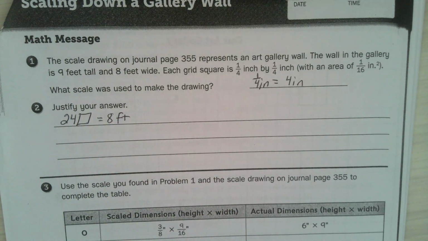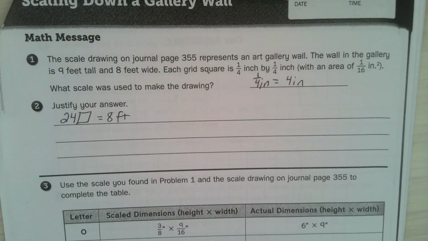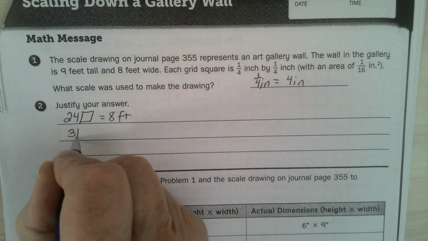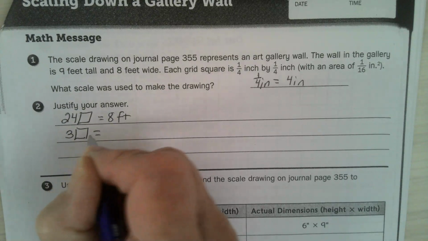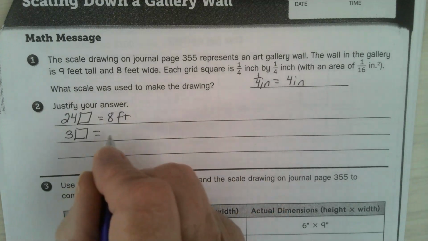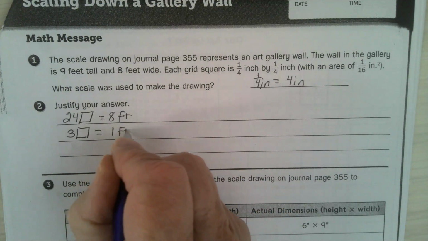So if you have 24 times 4 inches, that'll give you 96 inches, which is the same thing as 8 feet. Then, 3 squares equals 1 foot. There are 3 squares in 1 foot. Okay?